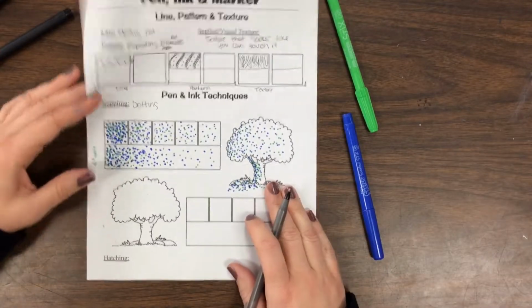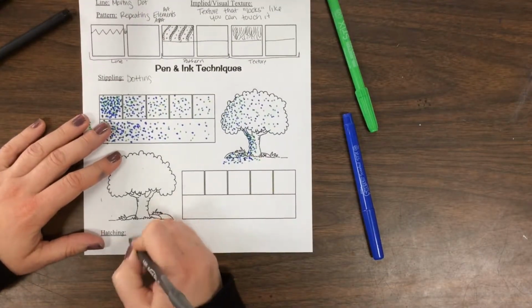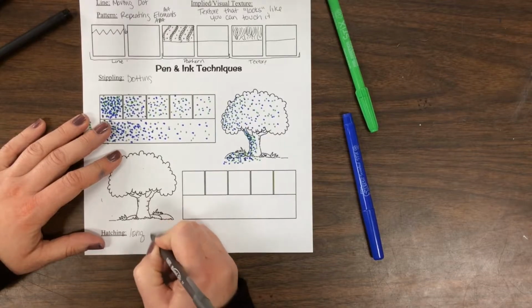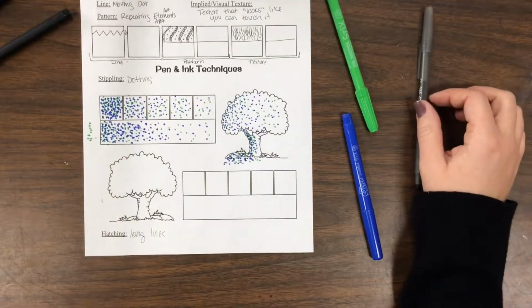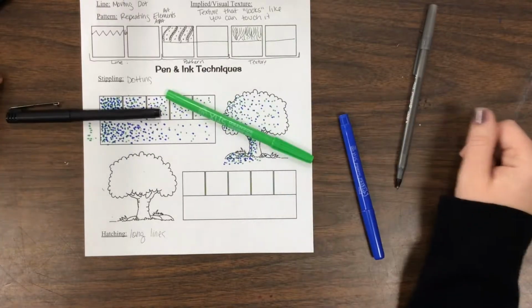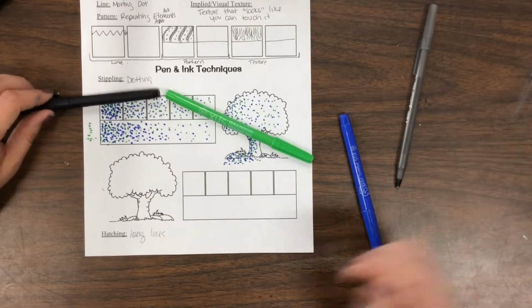What do we got going on with hatching? Hatching is kind of neat. Hatching are long lines. Pretty easy, okay? This one actually goes very fast. What I'm going to do is mix a pen with a marker. Okay, let's see what that looks like.